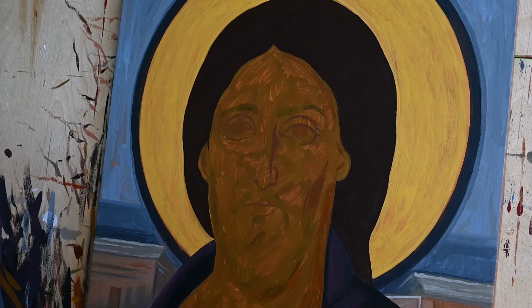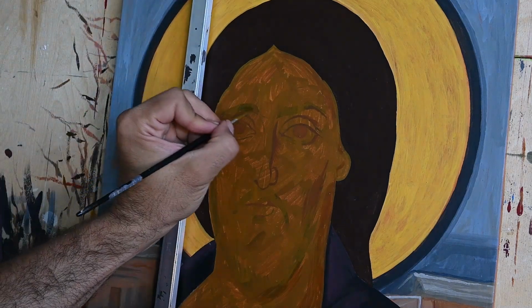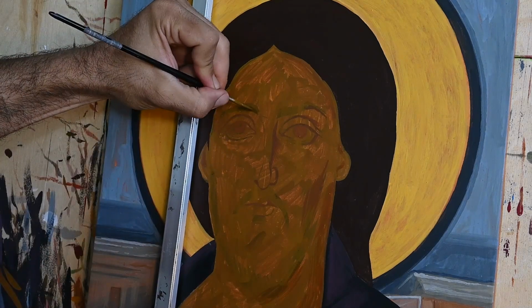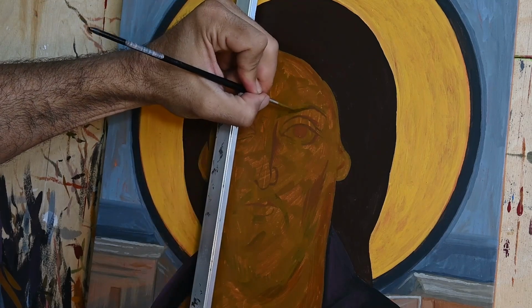You don't have to be afraid of this. This is something we have to be comfortable with when we paint. Start by being messy, and then little by little bring things into what we want them to be.